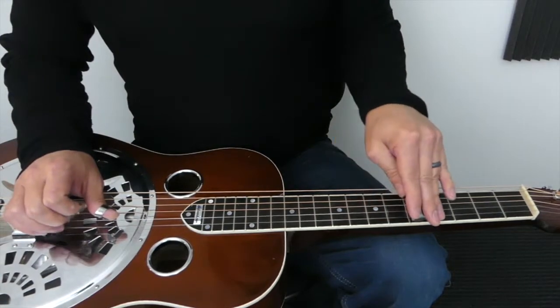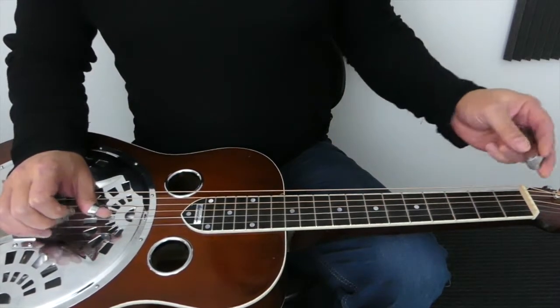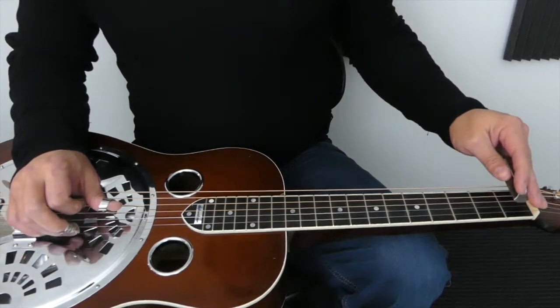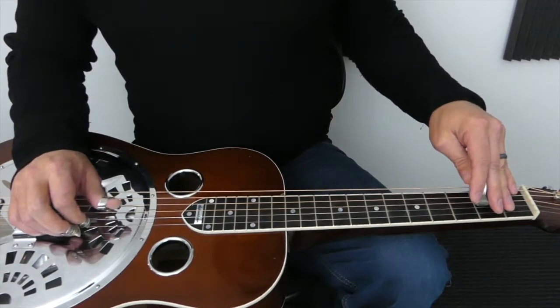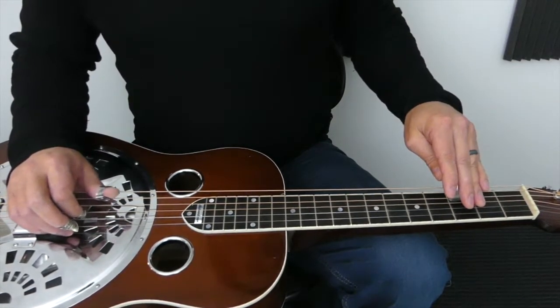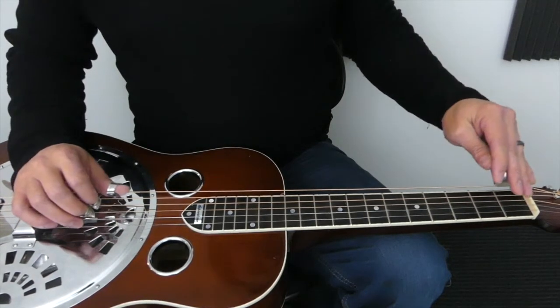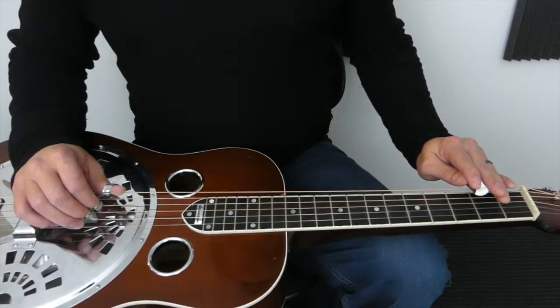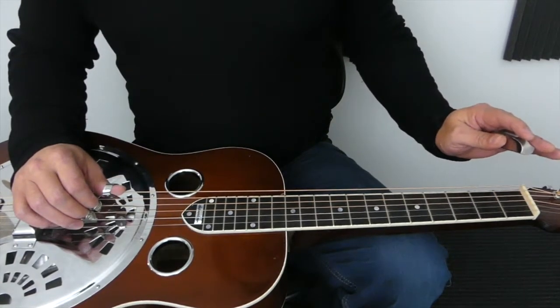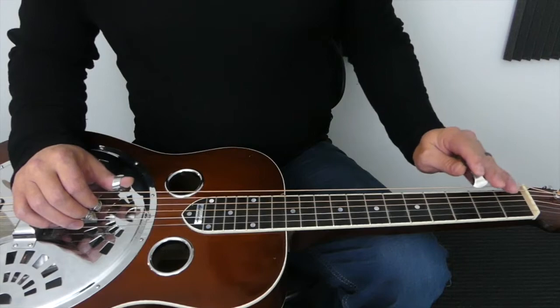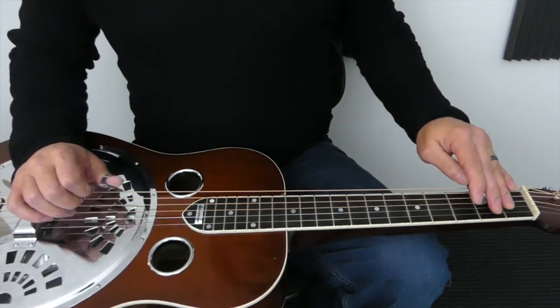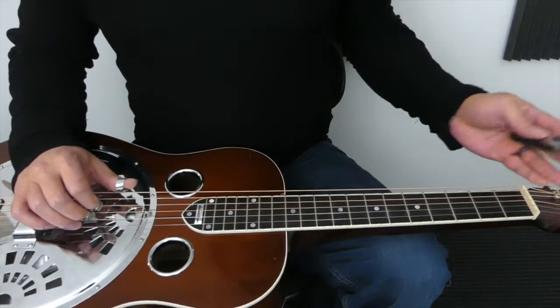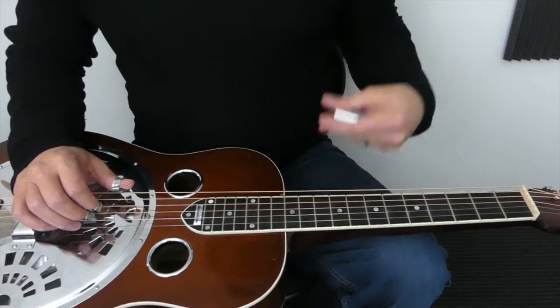So 7, 5, 3, 2, open, 1st fret, open, 2nd fret, open, 3, 2, 0. 0, 2. You can go down to that 6th string open if you want, back up to the 2. Alright, and that's going to spell out an A minor scale.